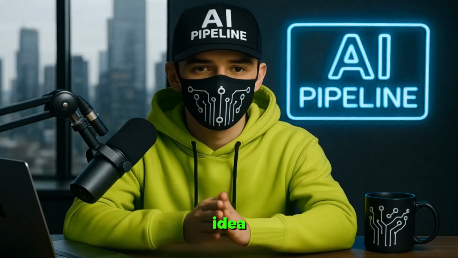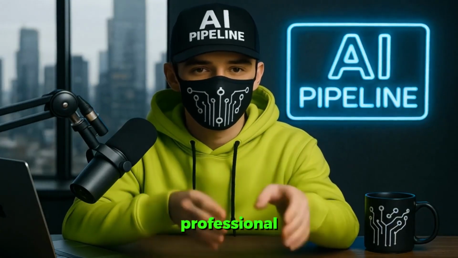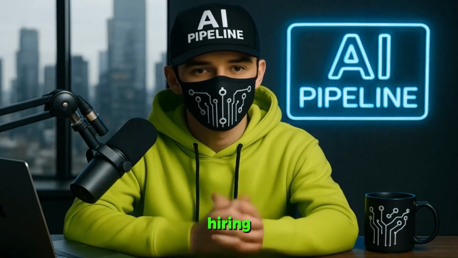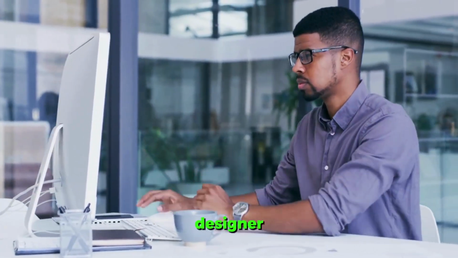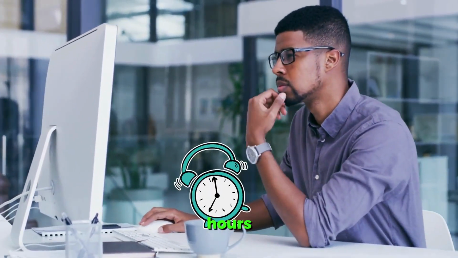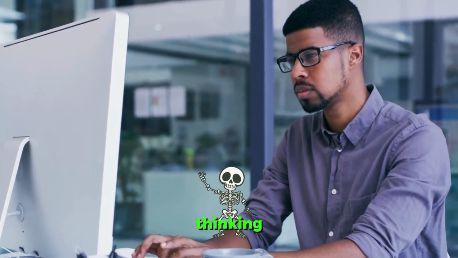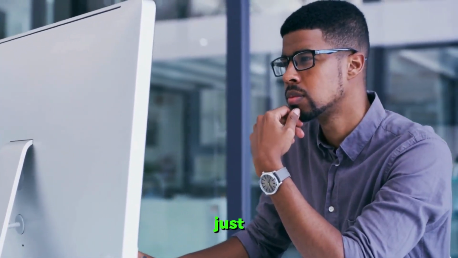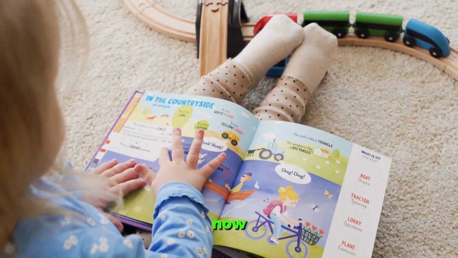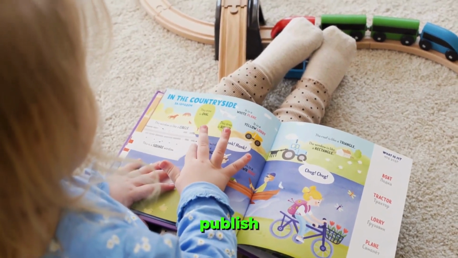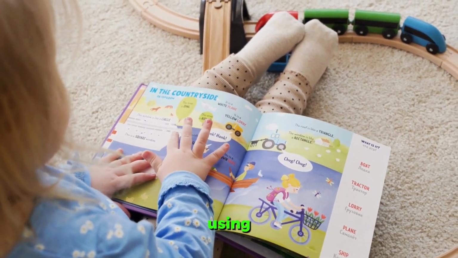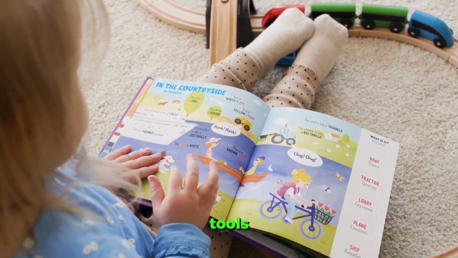Most people have no idea they can create beautiful, professional-looking coloring books without hiring a single editor or graphics designer. They spend hours struggling with complicated design tools or give up altogether, thinking it's too expensive or just not worth the effort. The reality is, you can now generate stunning, ready-to-publish coloring pages in minutes using free AI tools.